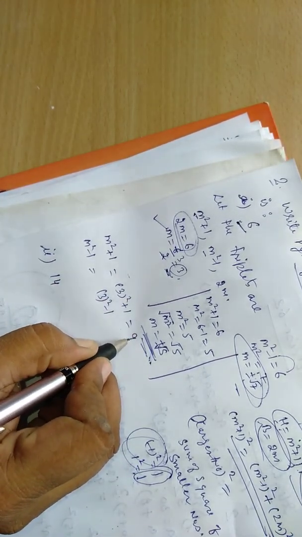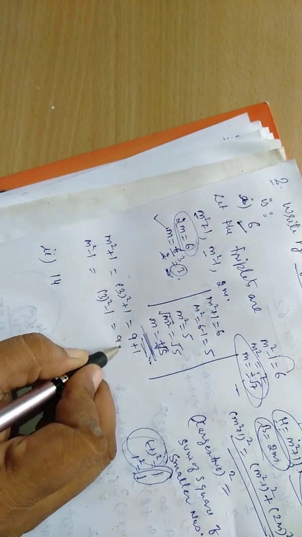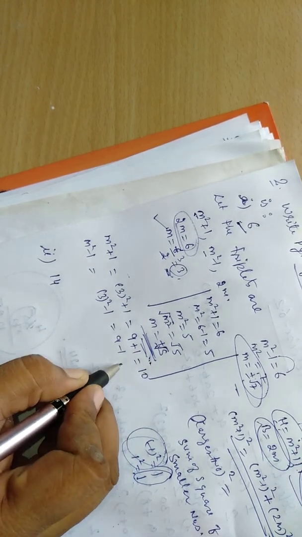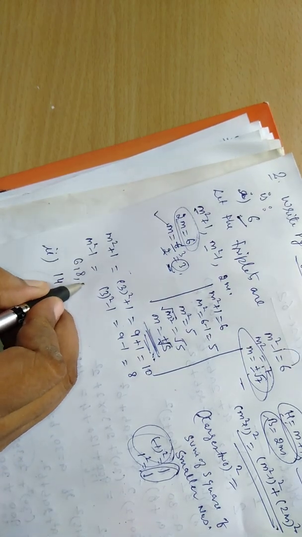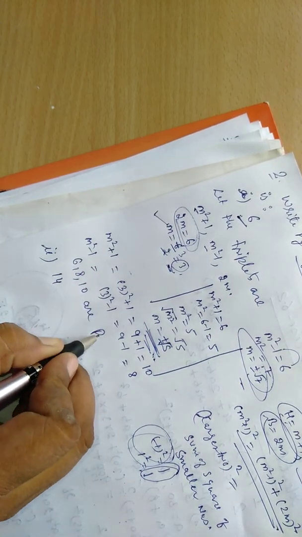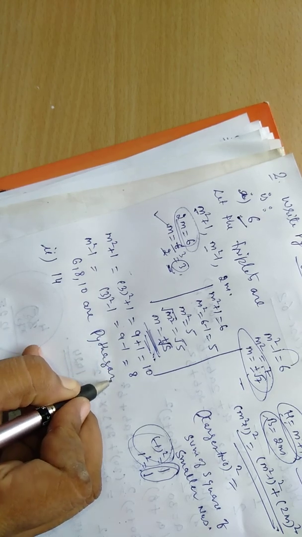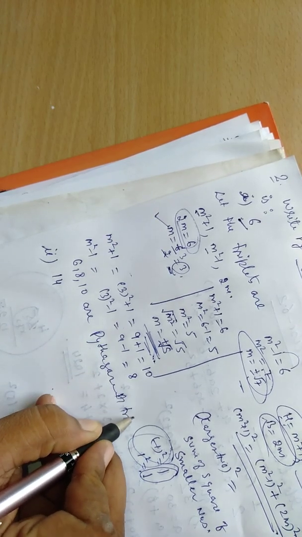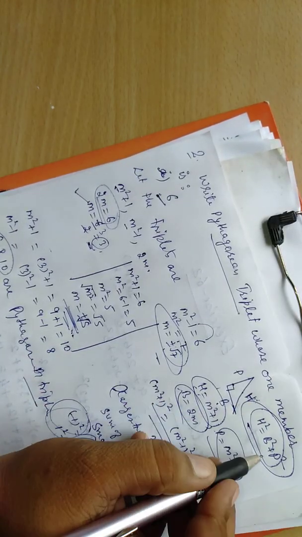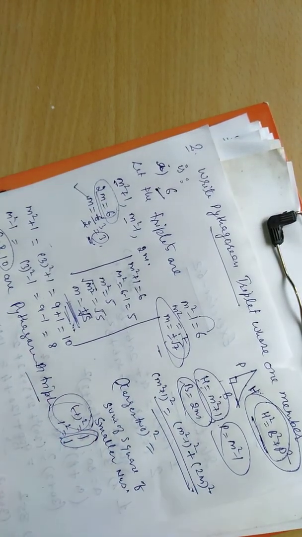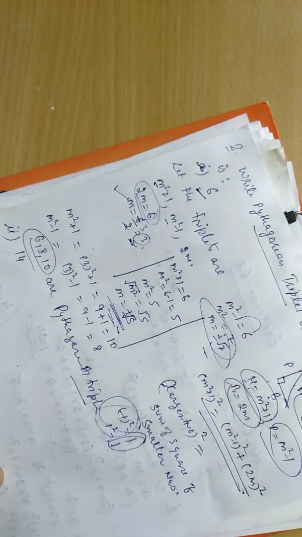So 3 square plus 1 and 3 square minus 1. This is 3 square is 9 plus 1. This is 3 square minus 1. You will get 9 and 1, 10. 9 minus 1 is 8. So we can say that 6, 8 and 10 are Pythagorean triplet, right? If you want to put these values in this formula, this equality, it will also hold, right? So this was the first part.